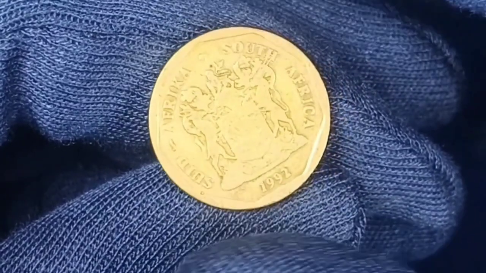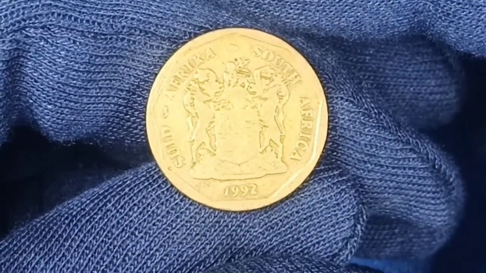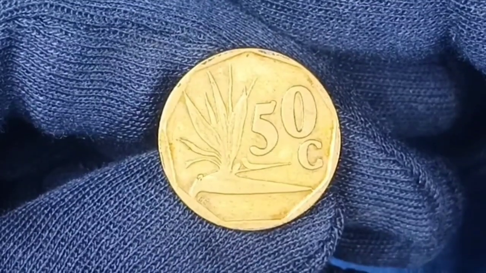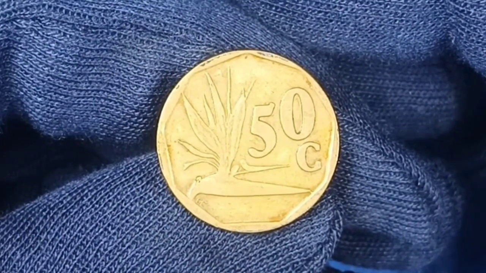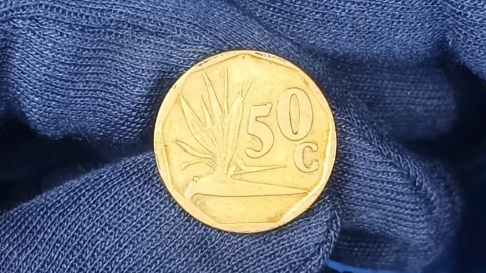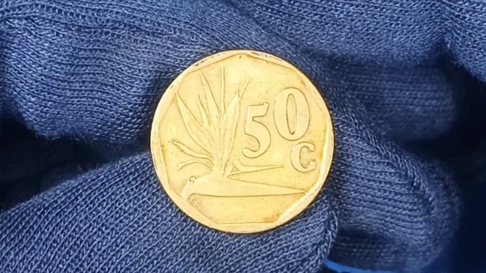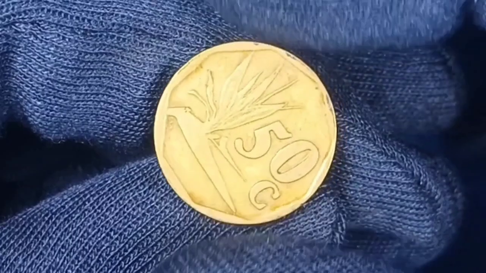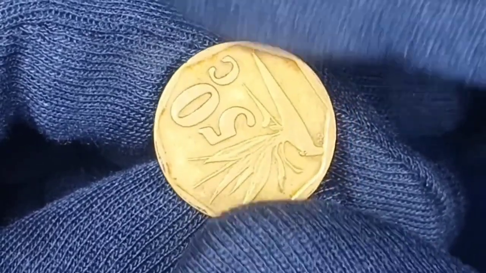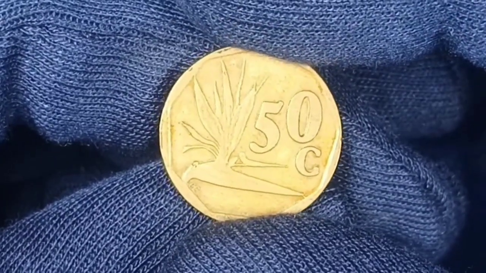Collectors have noted that the 1992 50 cents coin often shows up in circulated condition, but there are a few uncirculated or proof specimens known. These are especially valuable because they are rare and typically not found in everyday coinage. The South African Mint produced a limited number of high-quality coins that were not intended for mass circulation. Interestingly, the 1992 coin is one of the lower mintage issues in the 50 cents range during that period. With limited supply and increasing demand from collectors both inside and outside South Africa, its value has gradually appreciated over the past few decades.